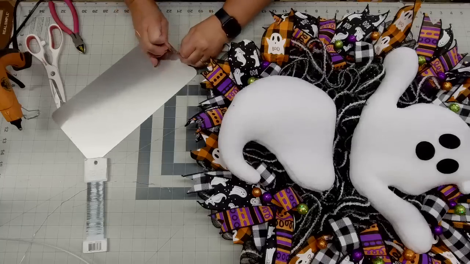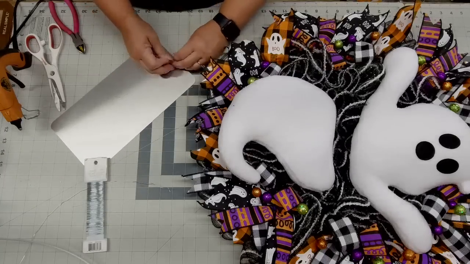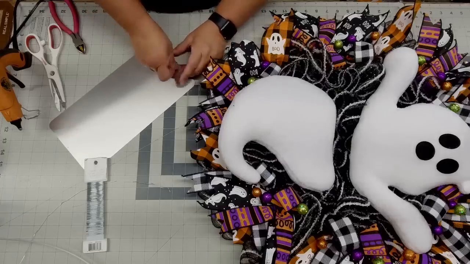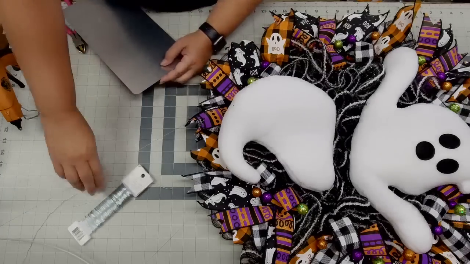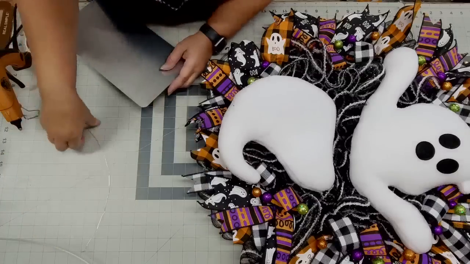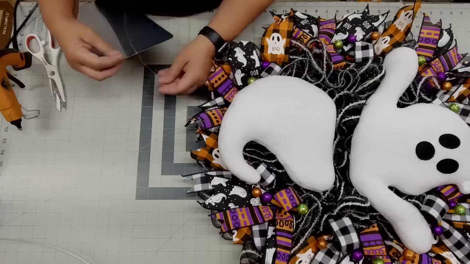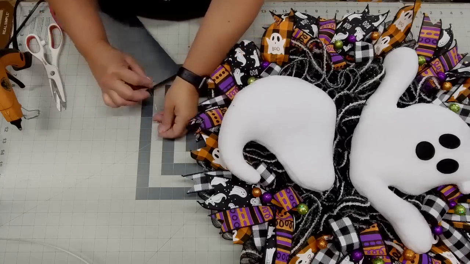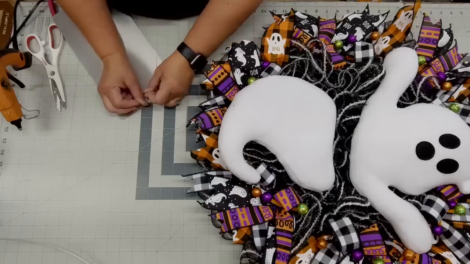I'm going to tie this right over the hole because I don't want the wire to be seen from the top. So I don't want it out to the side. So right in the center. Make sure we have more than enough. Build it over this hole.